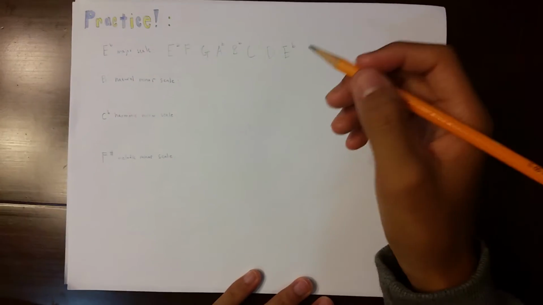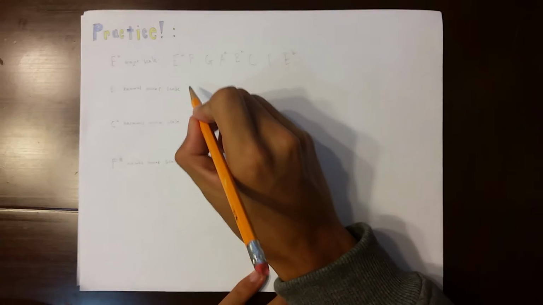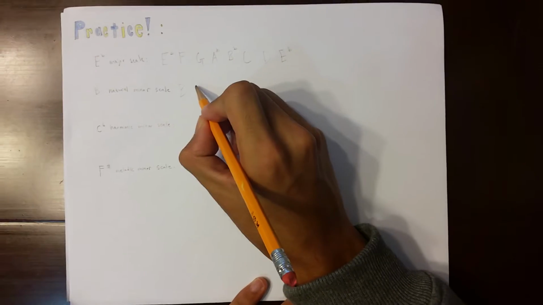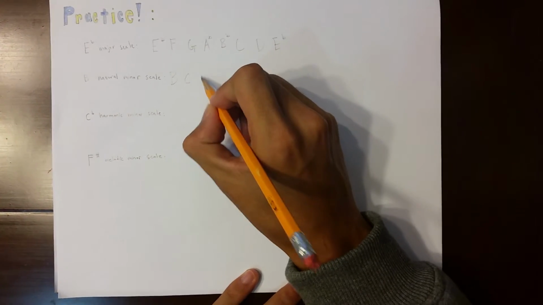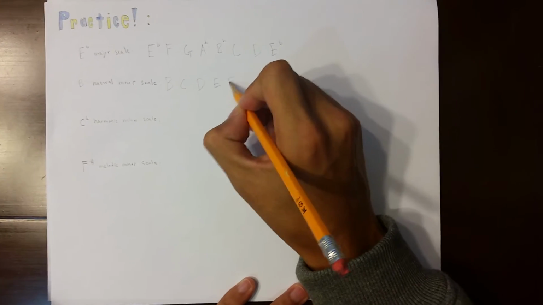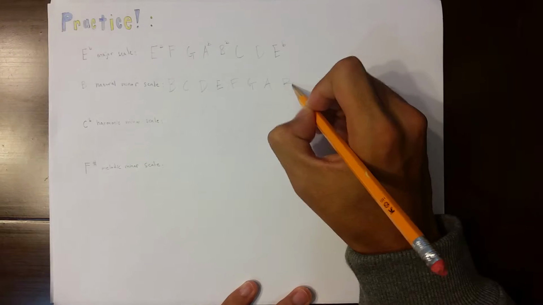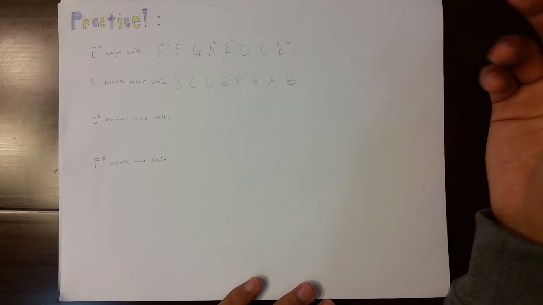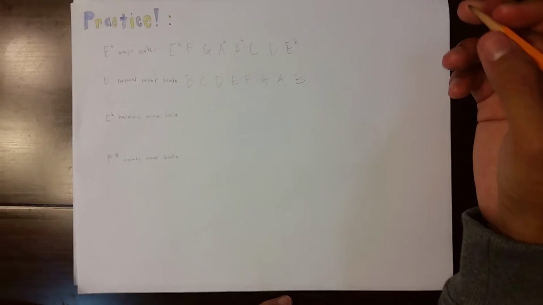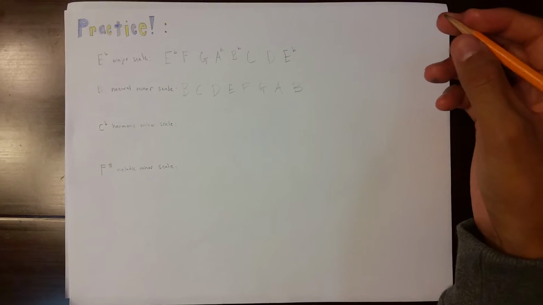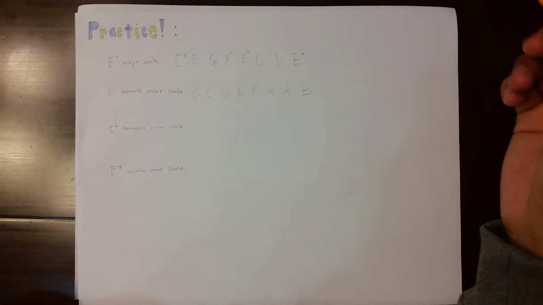Now let's move on to the B natural minor scale. So again, let's just construct the naked scale. B, C, D, E, F, G, A, B. And as I said before, there's many ways to approach this problem. I'm just gonna construct the major scale first and then go from there.